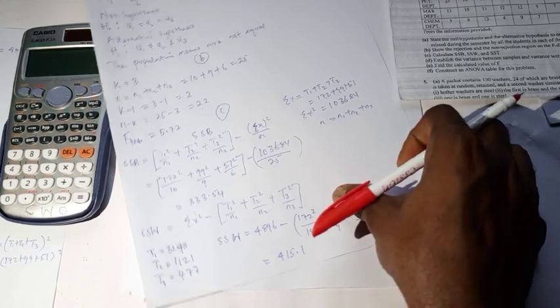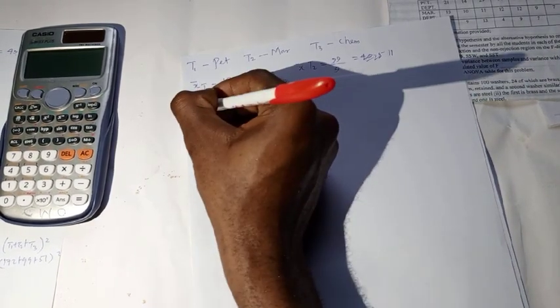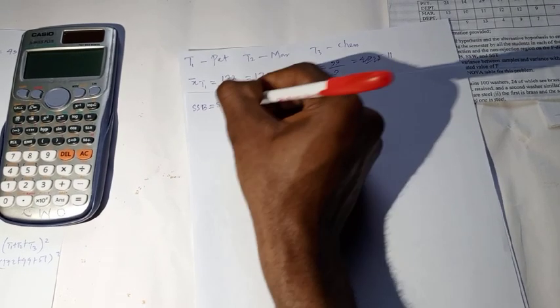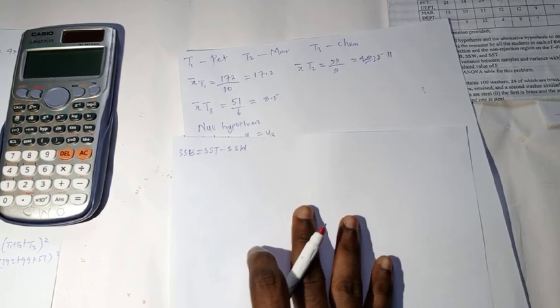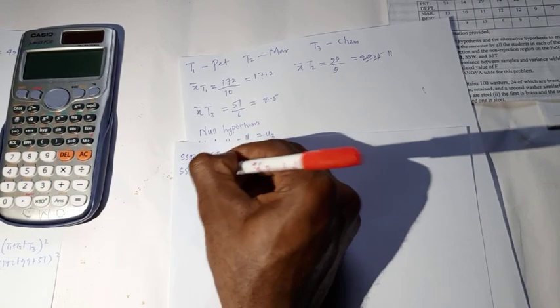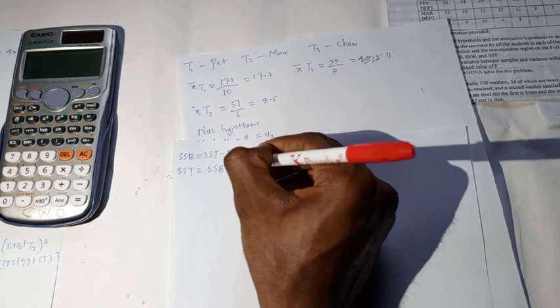So we can go further to calculate for our SST according to the equation. The question asks us to calculate for our SST. Hence, we know that SSB is equal to SST minus SSW. Hence, we can say that our SST now is equal to SSB plus SSW.